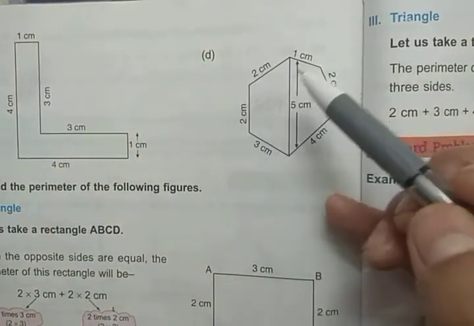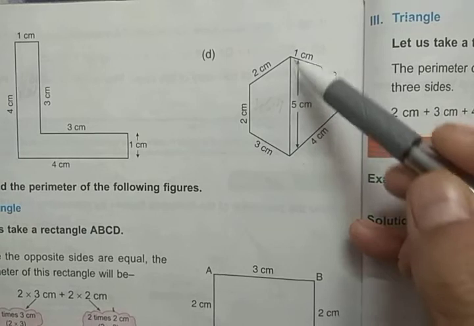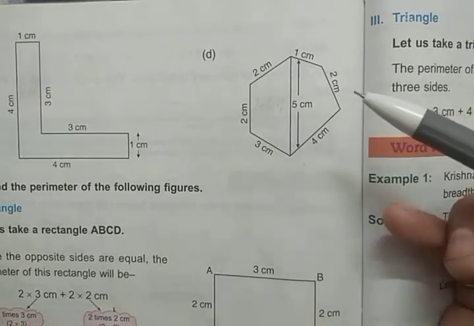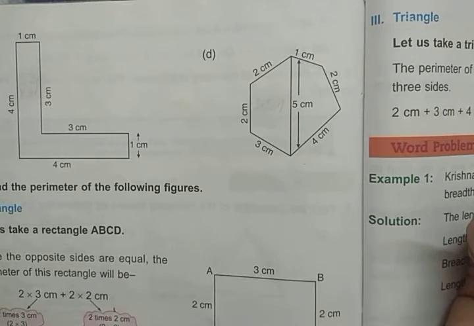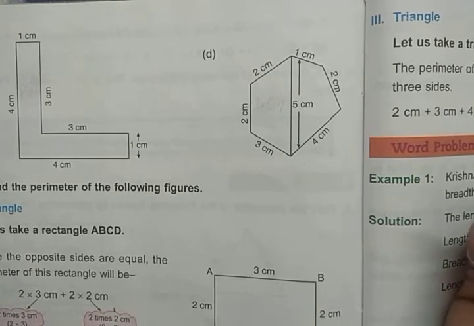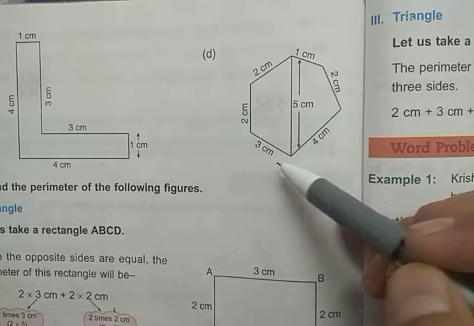Perimeter of this D part. So here is the closed figure and one line is also there inside this closed figure. So what will be the perimeter of this closed figure? So what is perimeter? The length of boundary. So you have to add only the boundary of this closed figure.